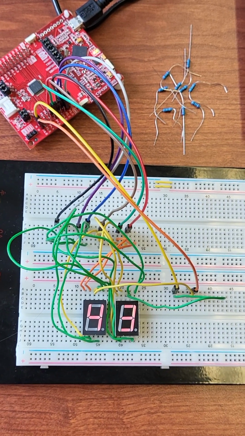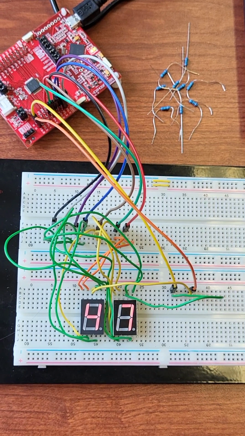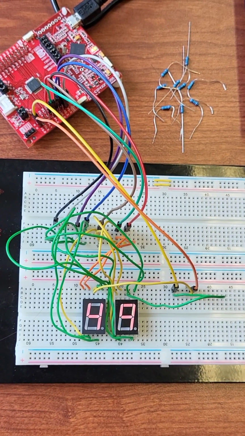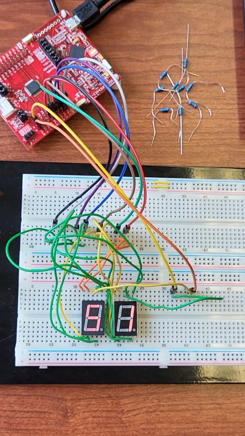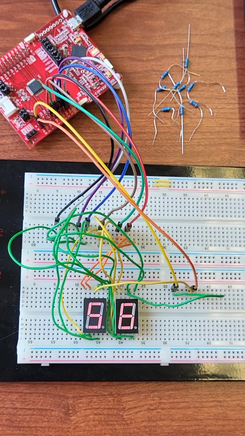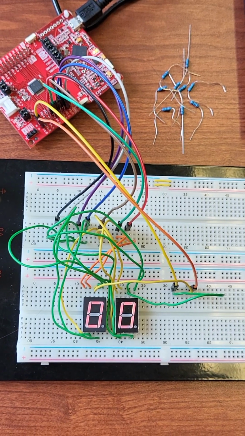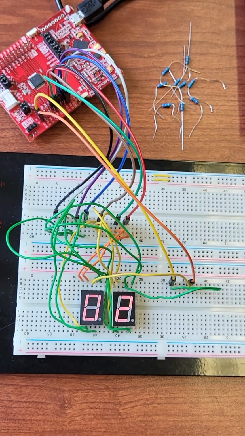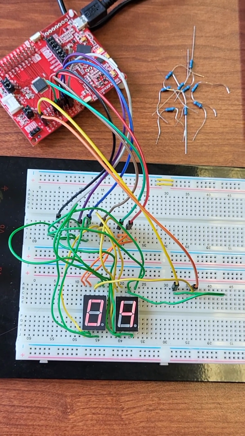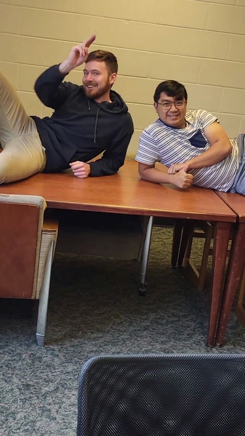So we're just going to get this thing to 59, and then you can see it go to 0, 0. And as you can see, it cycles back to 0, 0 after hitting 59. So we have a 60-second counter.